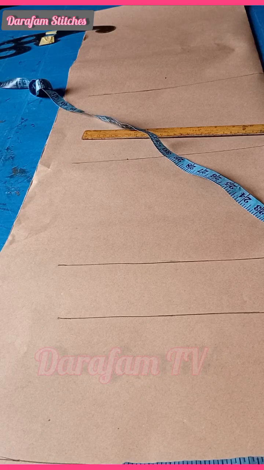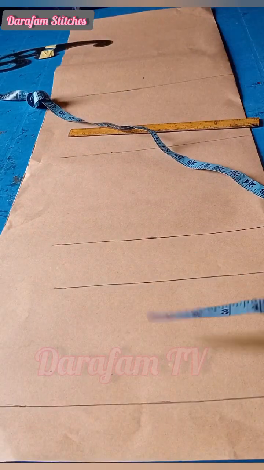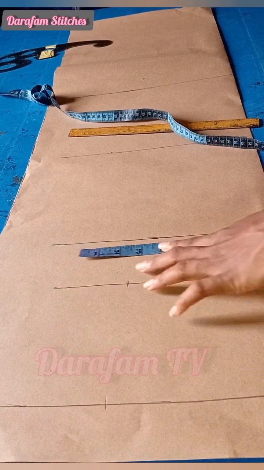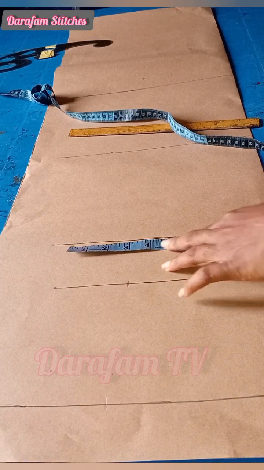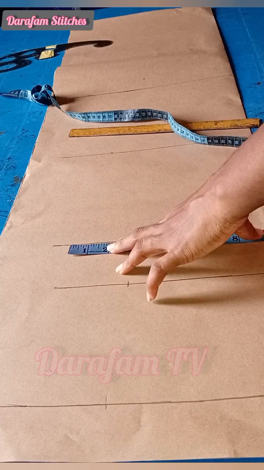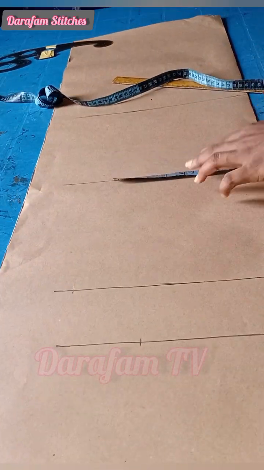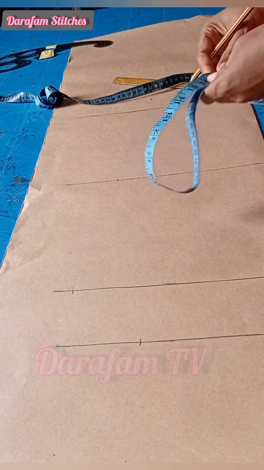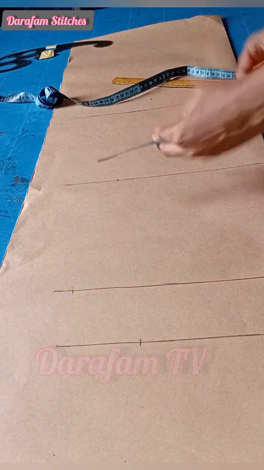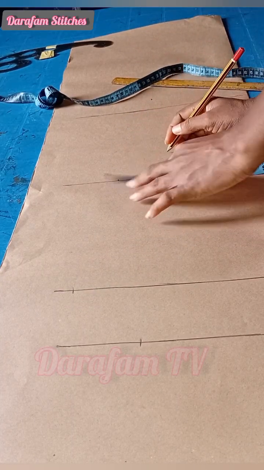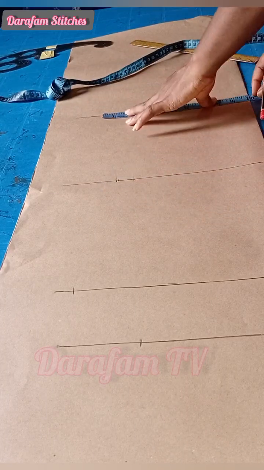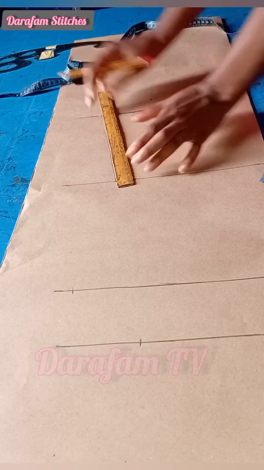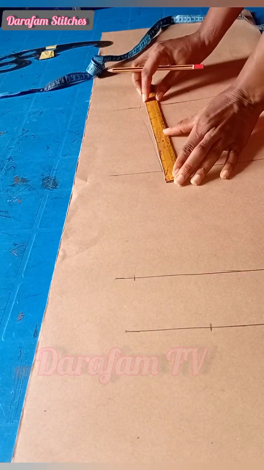So after I'm done with the whole line, the next thing is to start placing the measurements from the shoulder to the across chest, then to the bust, to the waist, and then to the hip. So after I'm done placing the measurements, I'll just connect them.